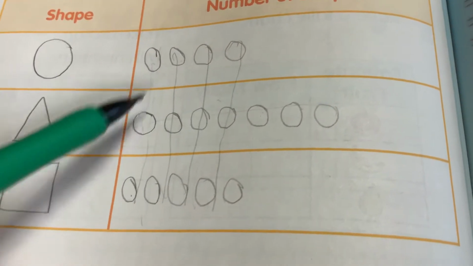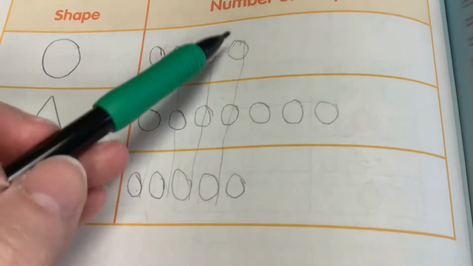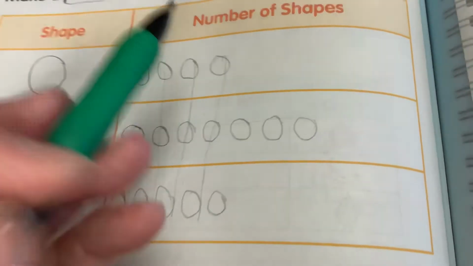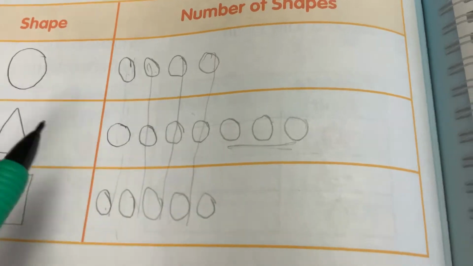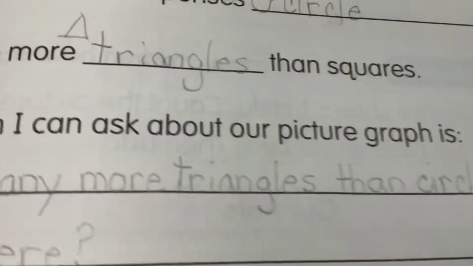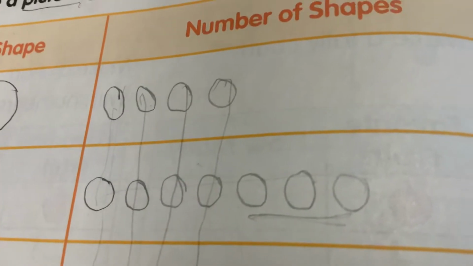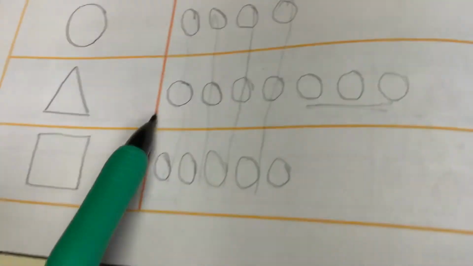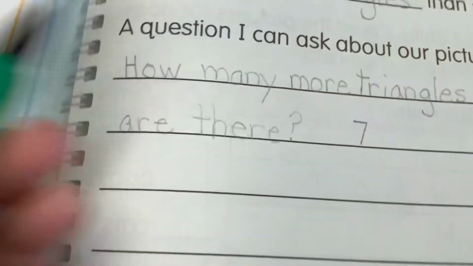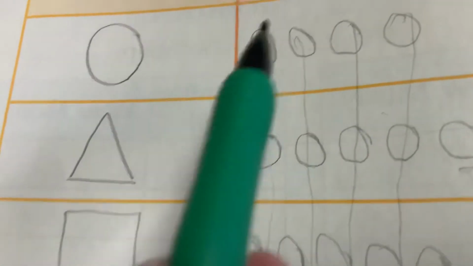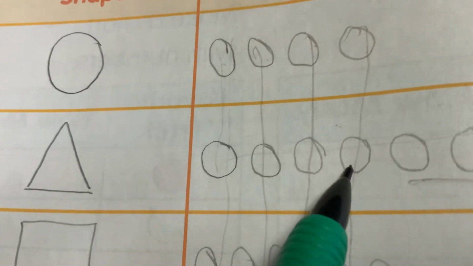Well, remember when we're asking how many more or how many fewer, it's always a match. So I match those up, and how many are left over? 3. There are 3. So I can write that as a problem too. So if I had the 7 triangles, and what did I do when I was matching? It's kind of like I was taking away, wasn't I? So I was taking away these 4.